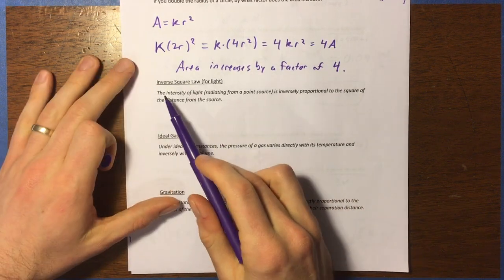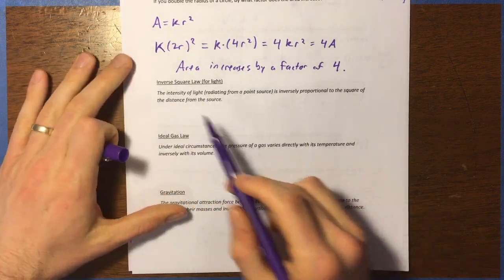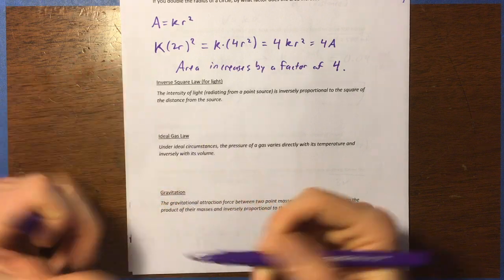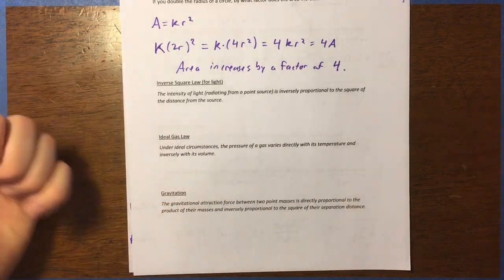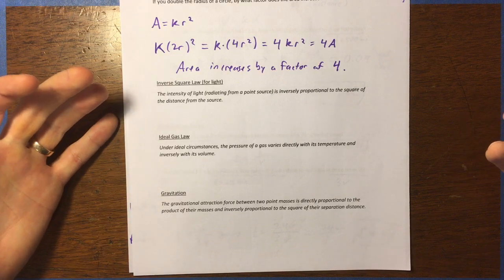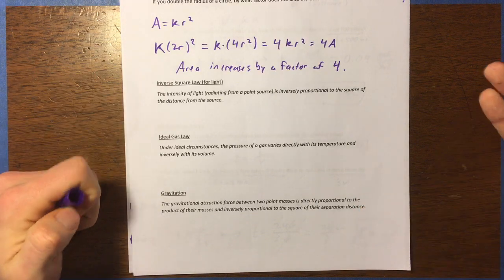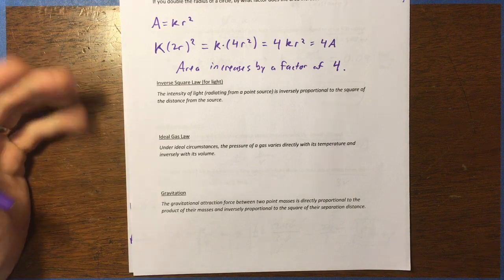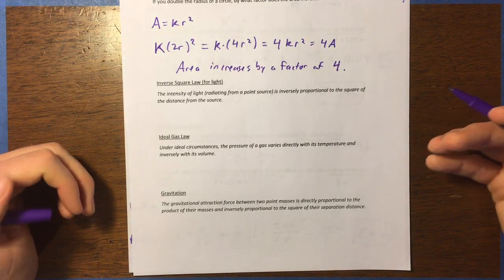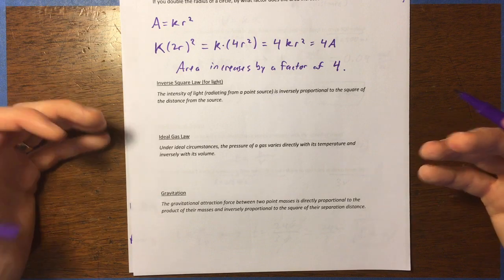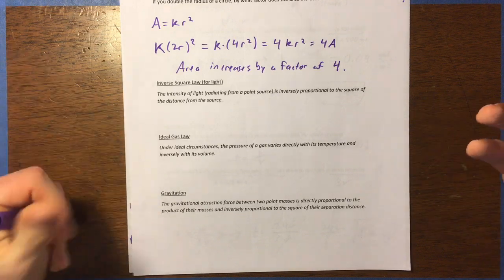So this first one is the inverse square law for light. It has to do with light intensity, right? That's basically how bright is the light. Well, as you get farther away from a light, it gets less bright. It appears to be less bright when you look at it, right? Like if you look at a light that's really, really far away, for example, a star, its intensity is very low, right? It's just a tiny point of light. Whereas if you were to look at that star very close up, it would blind you, right?